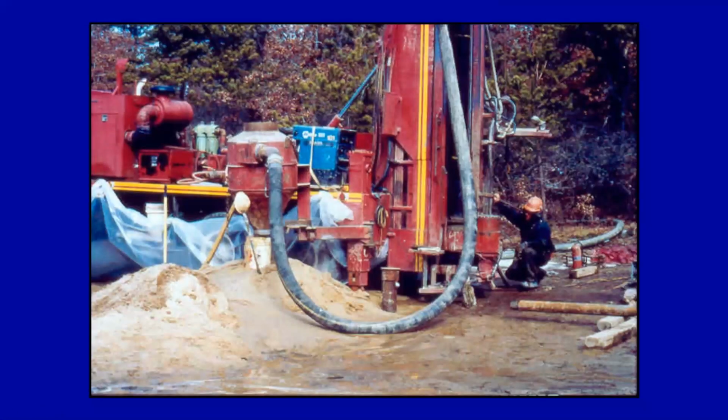This happens to be a dual rotary Barber machine, which has the capability to spin casing and also has a drill bit in the center. If in fact you have a cobble complex or encounter a boulder, this piece of machinery can drill through it. And in fact, in North Kingstown, Rhode Island, using this piece of equipment, we were able to go through a 10-foot diameter boulder into permeable sediments beneath it, and we were able to develop a well that pumped 1 million gallons per day.